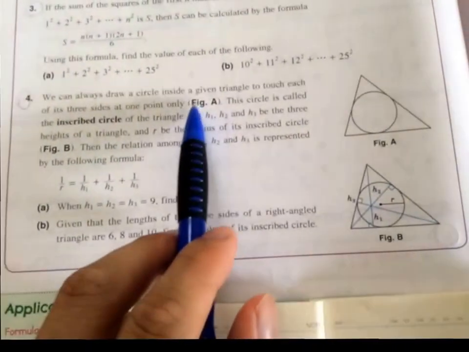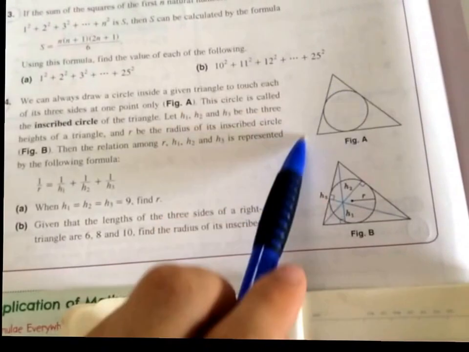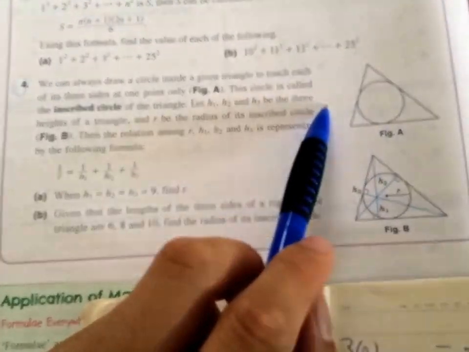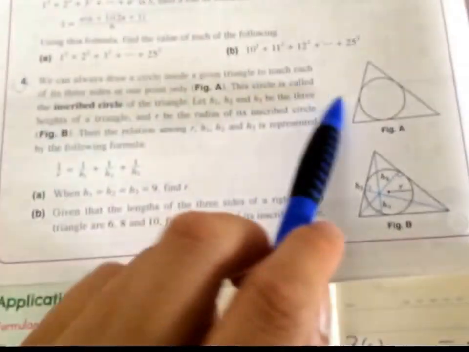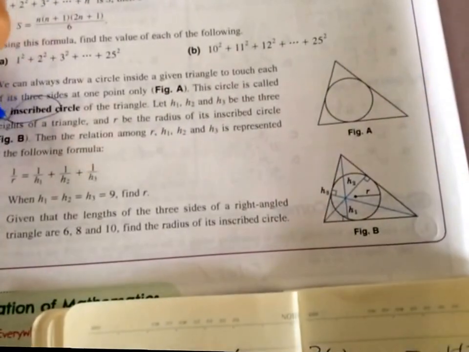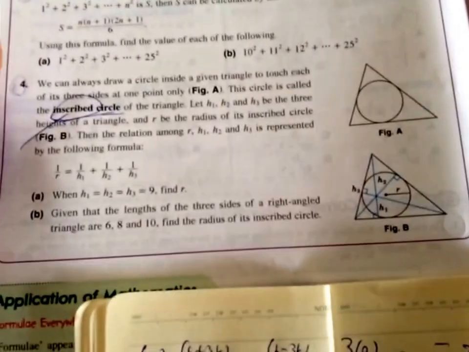And number 4. This is a geometry problem. You can always draw a circle inside any triangle to touch the three sides at one point only. Touch, that means just touch one point. This circle is called the inscribed circle, or we call it the in circle.